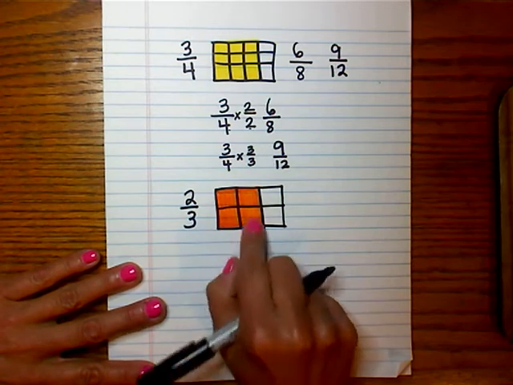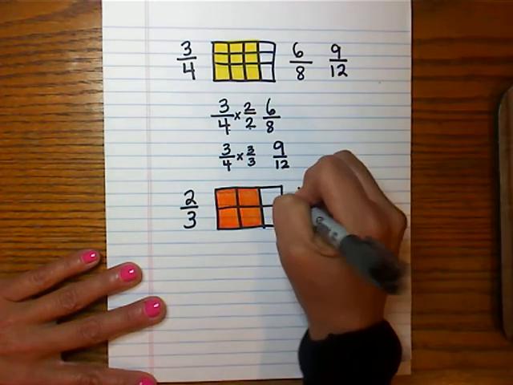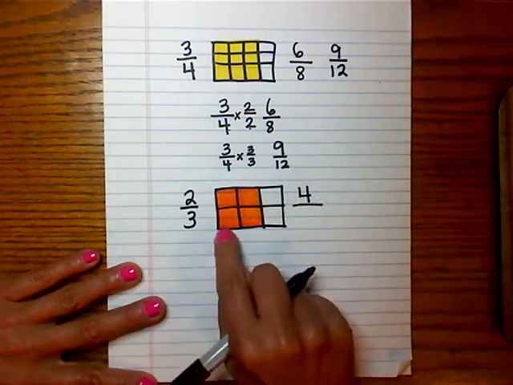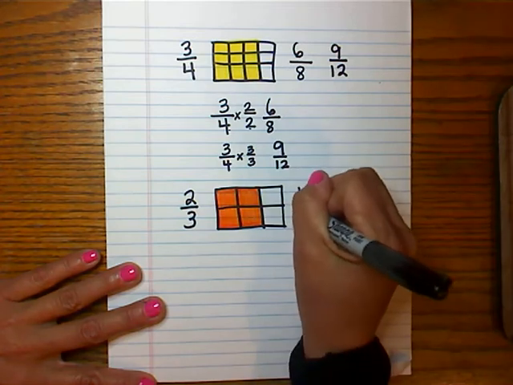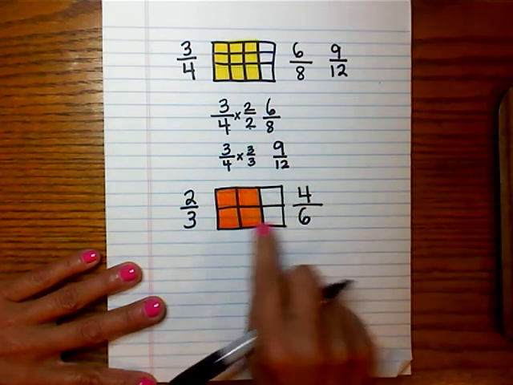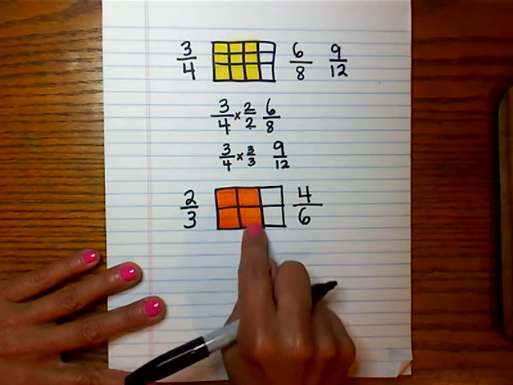How many orange pieces do I have here? Yeah, that's 4. So that is the numerator. And how many pieces total do I have? And that is right. And we have 6 total pieces. So 4/6 is equivalent to 2/3 because look at, I can still see my 2/3.